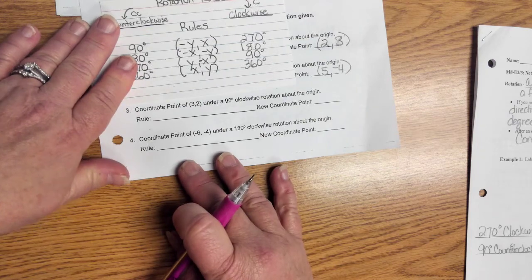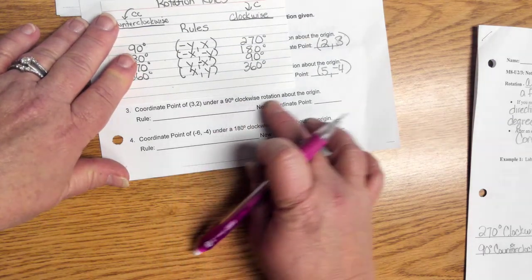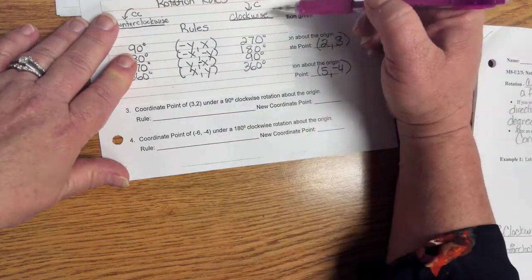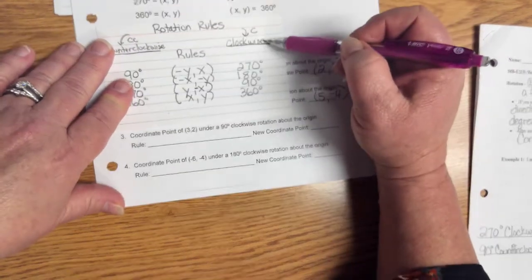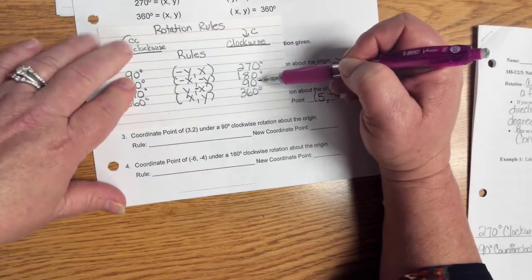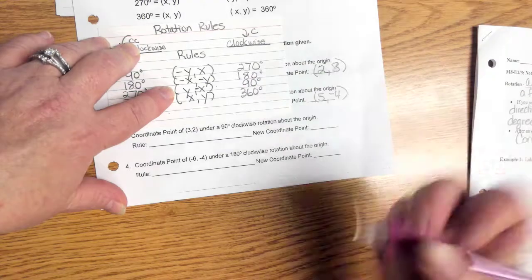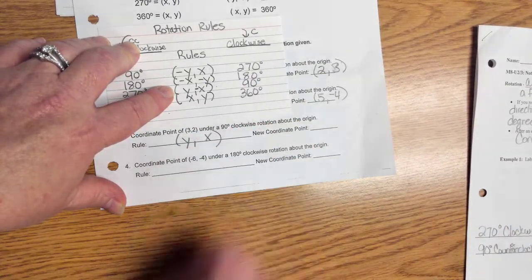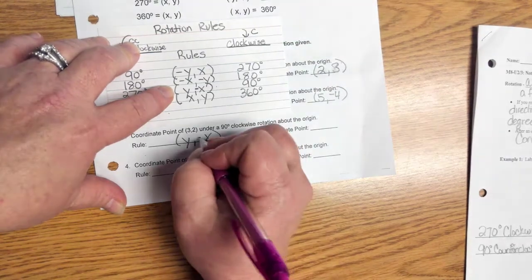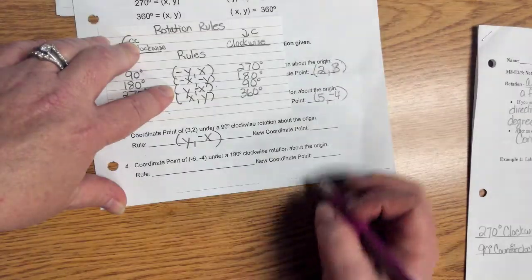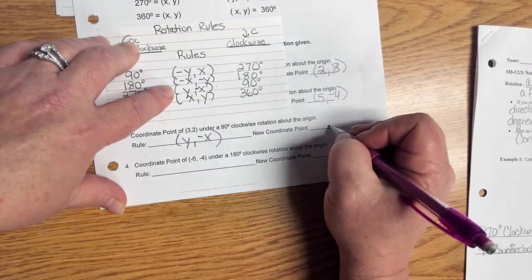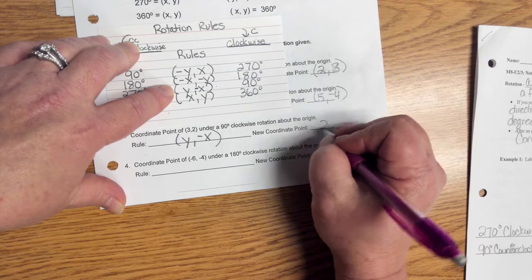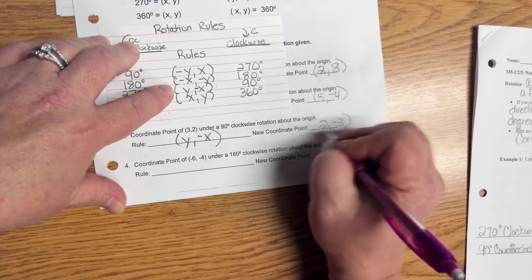Coordinate point of 3, 2 under 90-degree clockwise rotation about the origin. So I'm going to go to clockwise on my card. I'm going to look at 90 degrees, and it's going to say what? Flip my y and x and change the sign on what? X. So what's my new point? 2, -3.